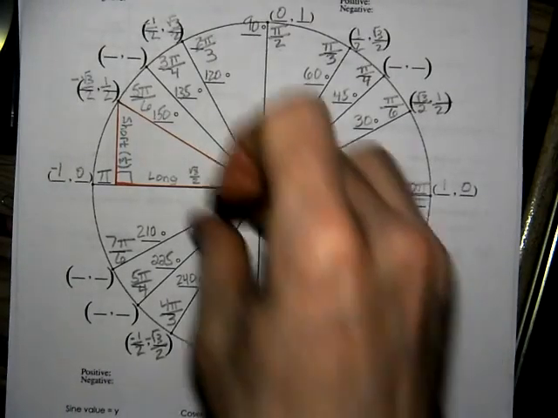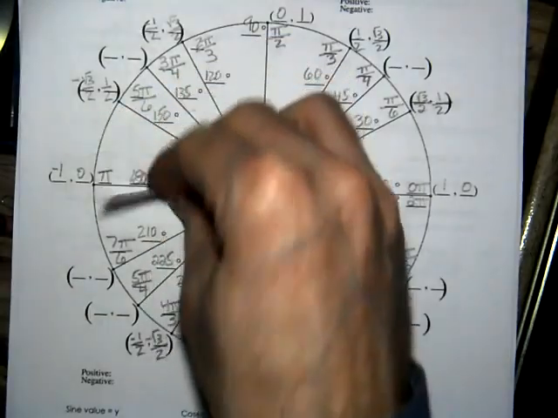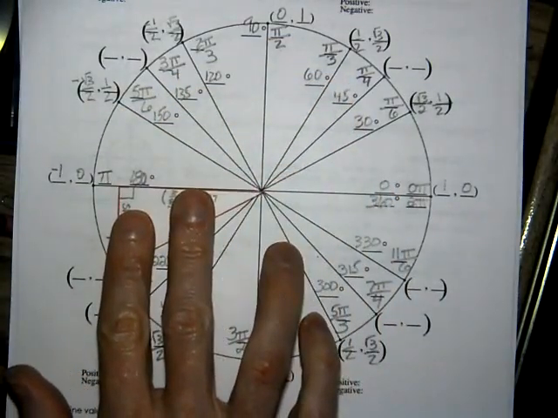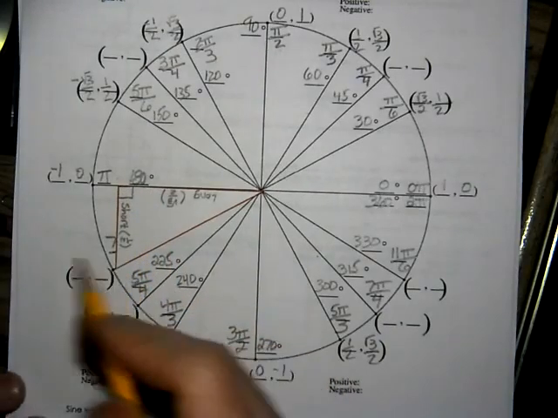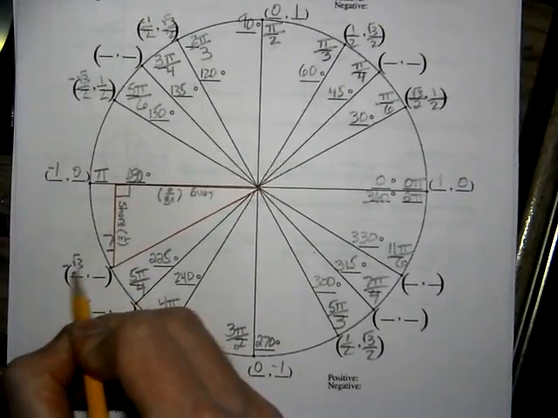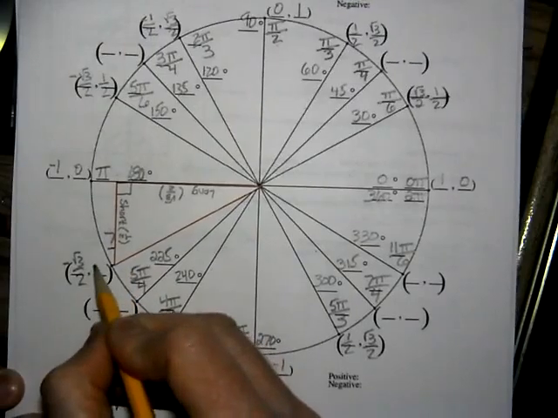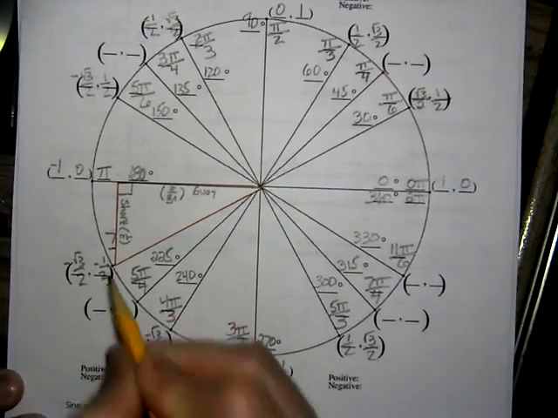Keep the same vertex at the origin. So it's long and short. Long was negative root 3 over 2. Short is down, so it's also negative a half.